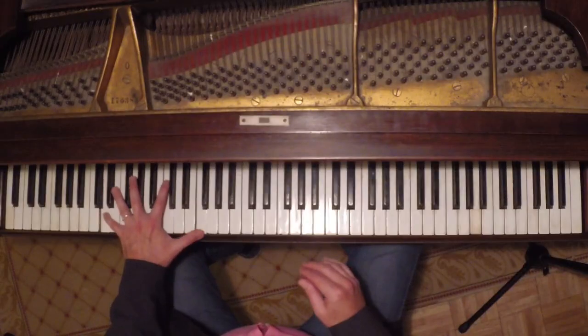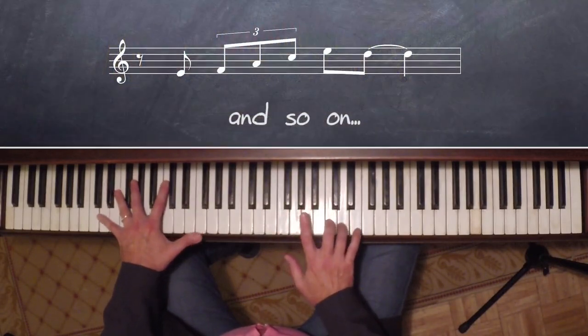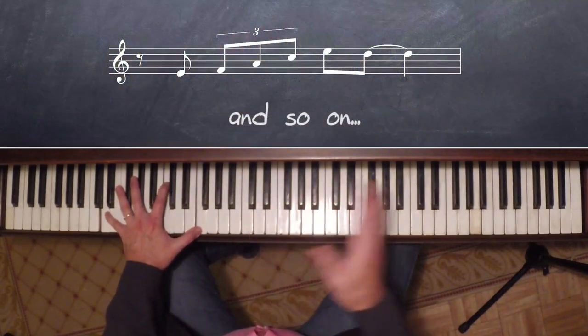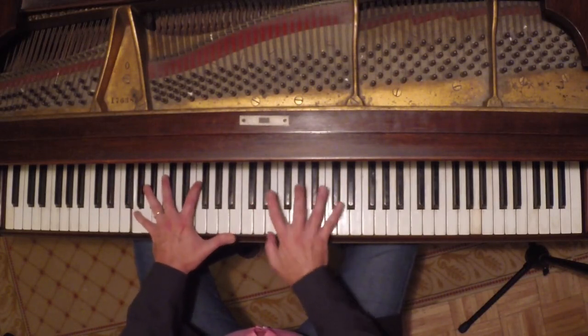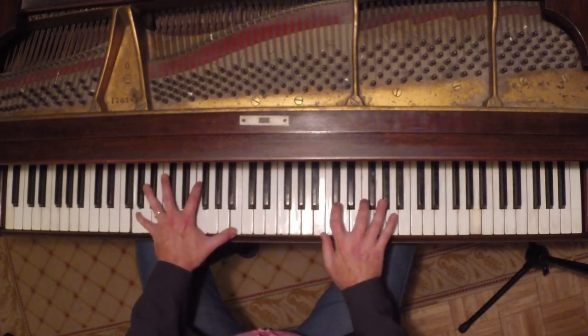Using 16th notes, or triplets, to vary the sound of the scales or arpeggios. So, for example, we use triplets in arpeggios. Instead of playing straight, we go, so the triplet is hidden in the middle. So the triplet is embedded in it.